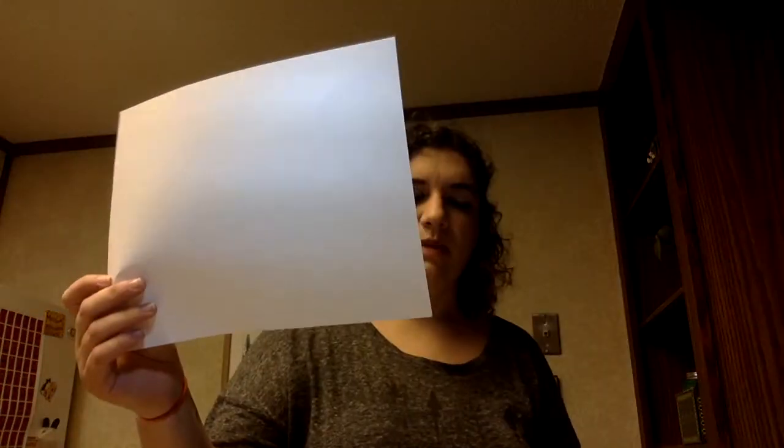Okay guys, so for this activity, you're gonna need a piece of white copy paper, and I have a few because I'm going to do a few different examples. A piece of black construction paper, a pencil, a white crayon or a piece of chalk, and some tape.